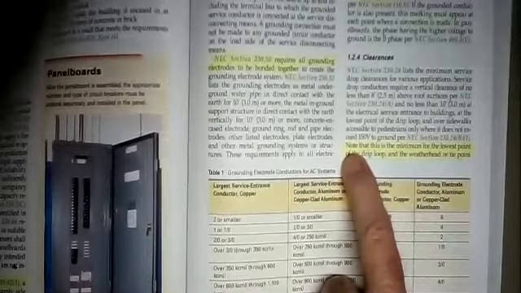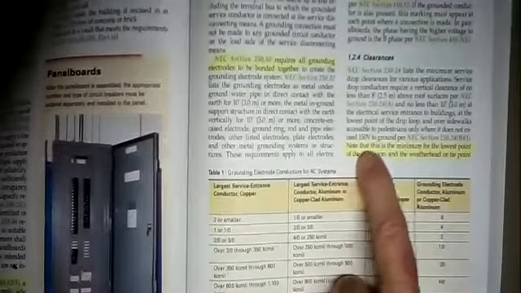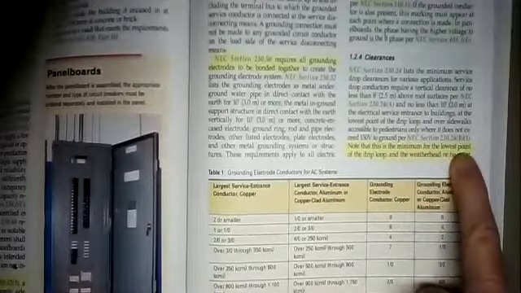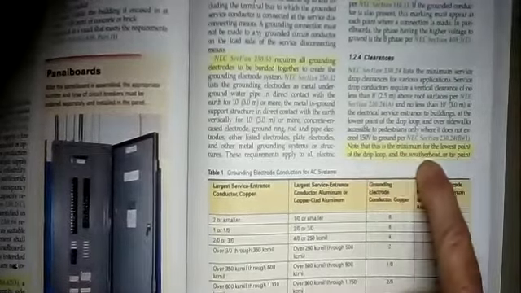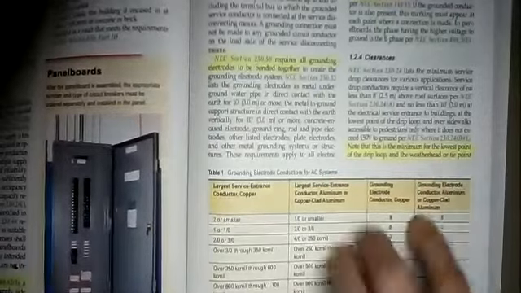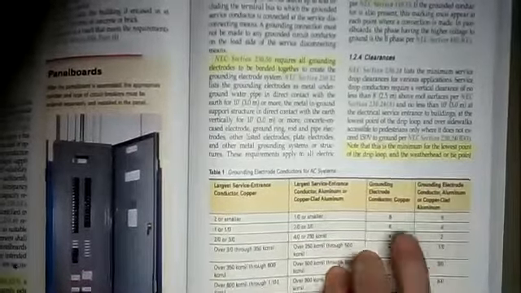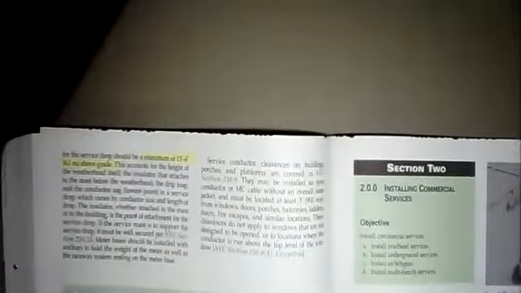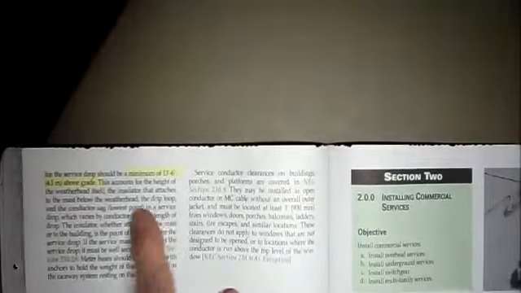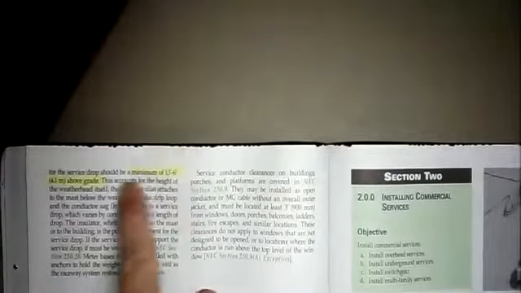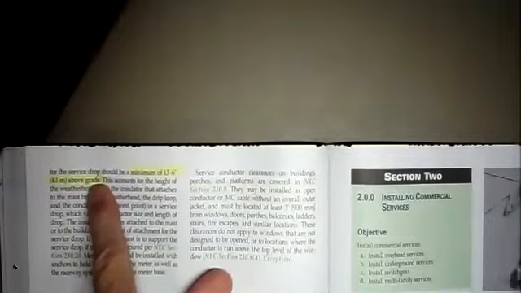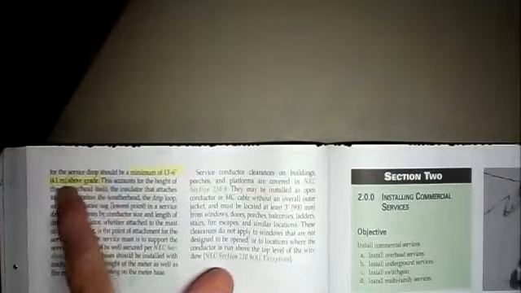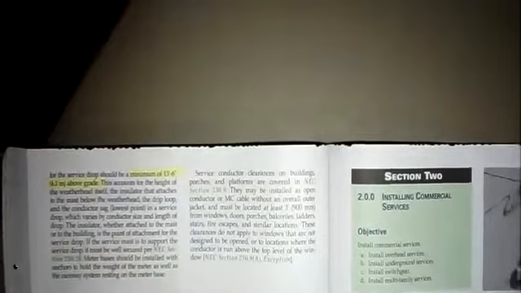Here at the very bottom of the right-hand column on page 9, it says, note that this is the minimum for the lowest point of the drip loop and the weatherhead or the point of service. Clearances: you have to go to the lowest part of the drip loop for that clearance. So if it tells you 10 feet, the bottom of that drip loop has to be at 10 feet. For the service drop, it should be a minimum of 13 feet 6 inches above grade. So the lowest point of the drip loop has to be 13 feet 6 inches above grade in a commercial establishment.